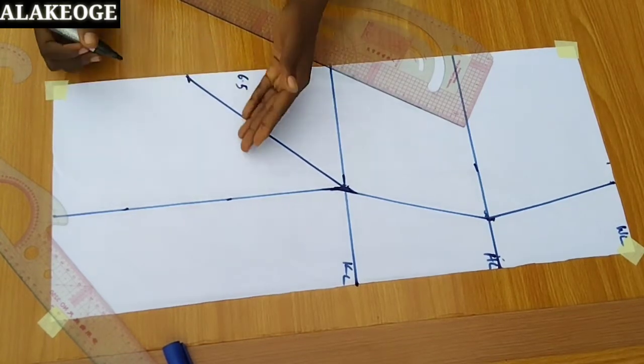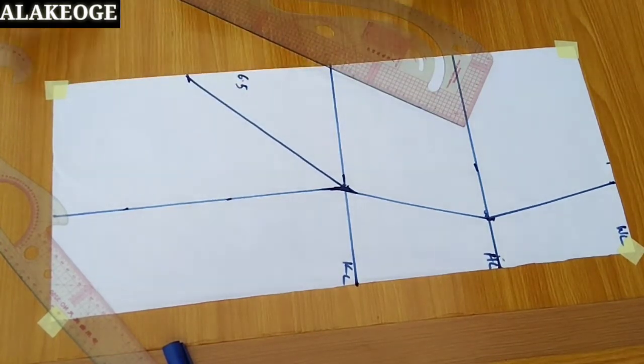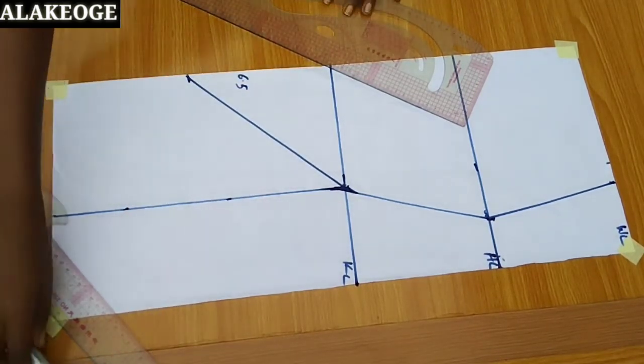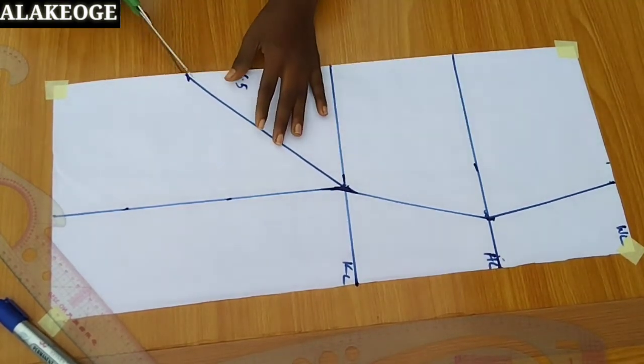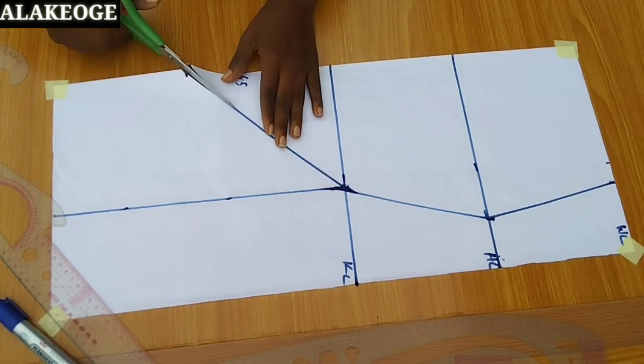So I use this 6.5, sorry. So you can do between 6.5 to 7. But this is because it's for a small girl. If you're working with an adult measurement, do between 8, 10 or 12 inches, depending on how deep you want it. Then you're going to cut this off.